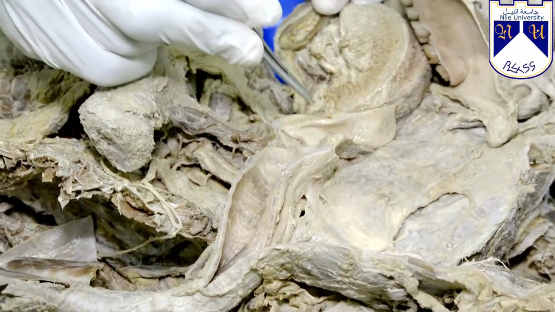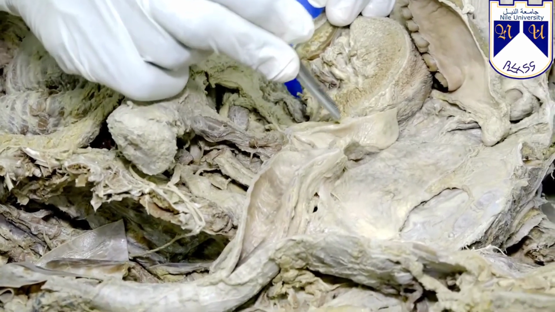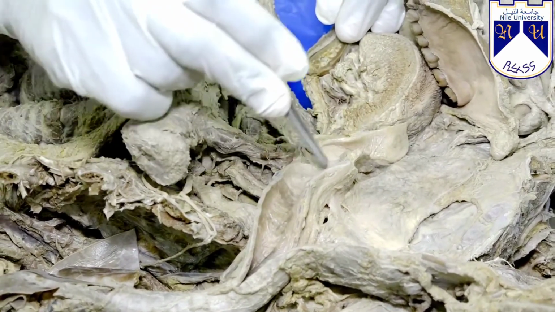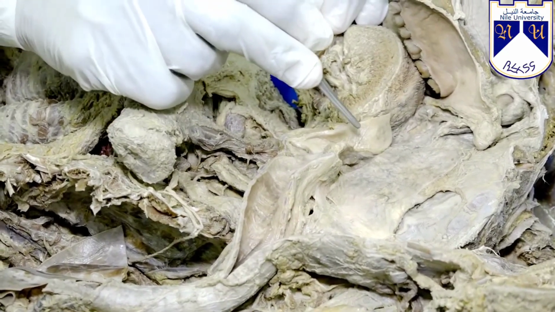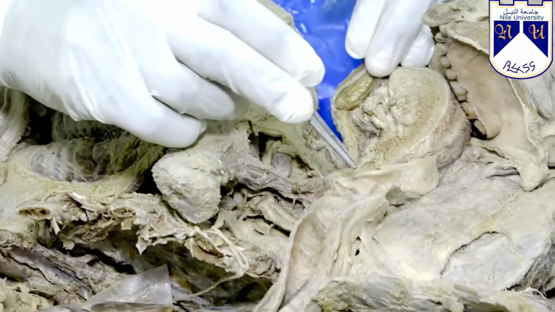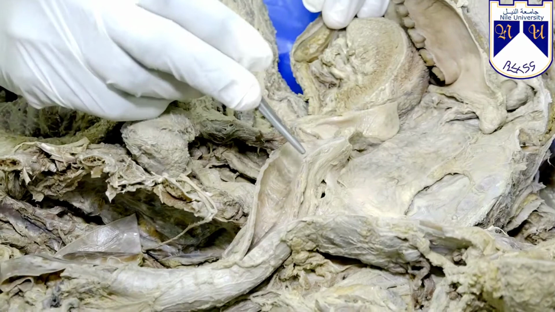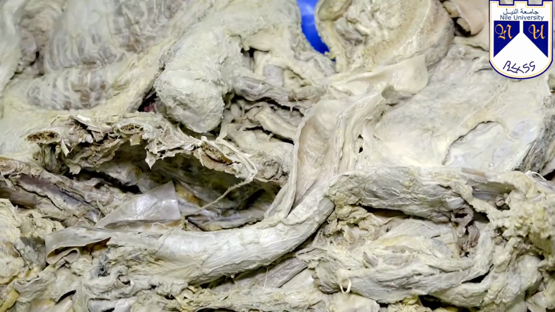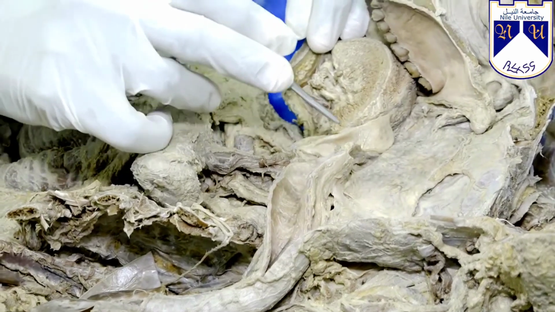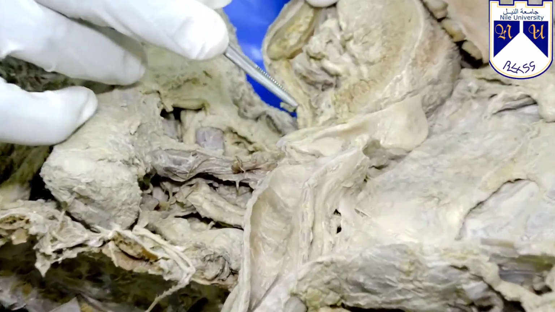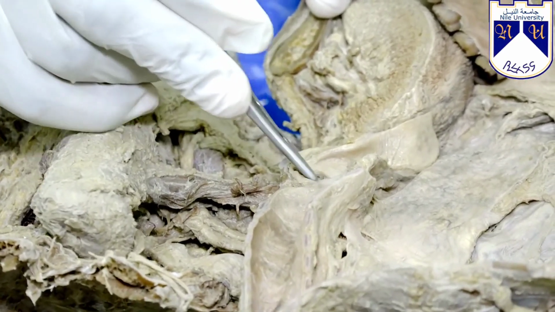Okay, then we'll move to the larynx. The larynx is a structure found in the anterior neck. This is the larynx. It extends from the hyoid bone at C3 till the cricoid cartilage at C6. It has many cartilages inside this area. An important structure in the larynx is the vocal cords. These are the true vocal cords.